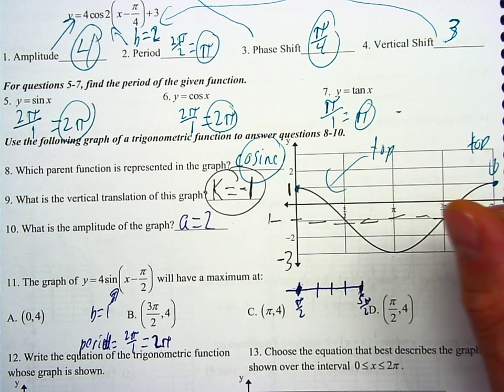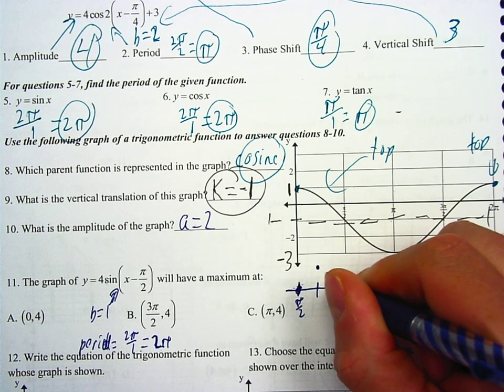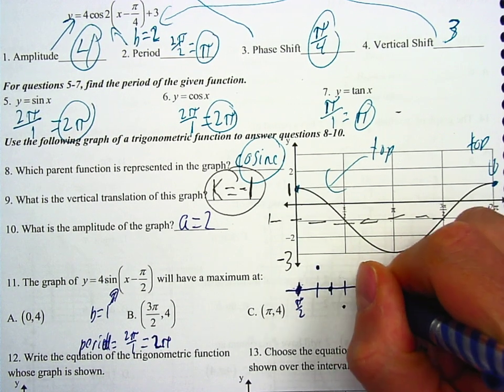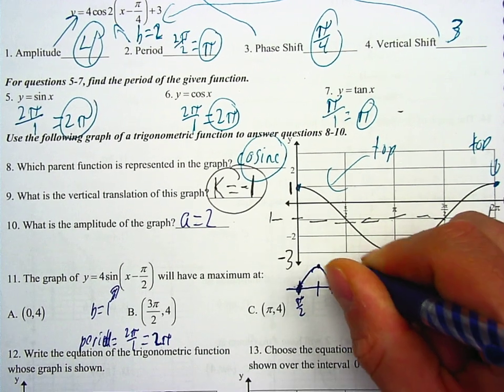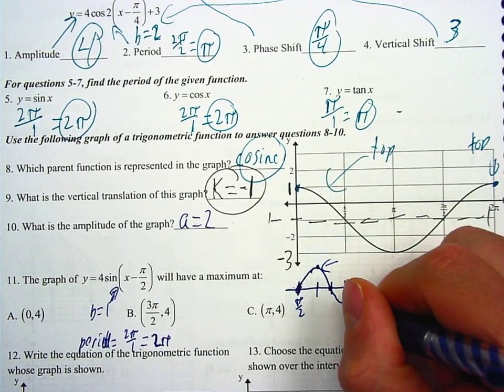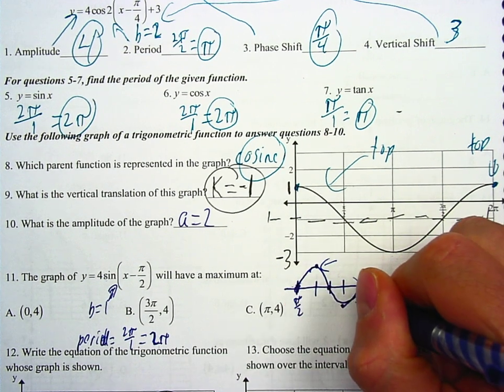There it is. So the wave is going to go up, back to its middle, down, then back to its middle. So here is the wave. I'm asking you about this value right here. What is the x coordinate? So this is 1/2. This is 5/2.